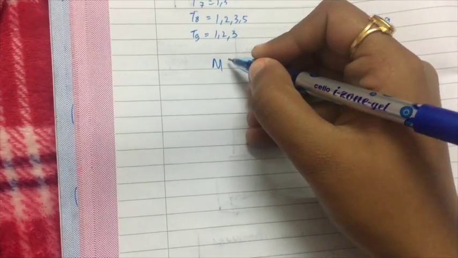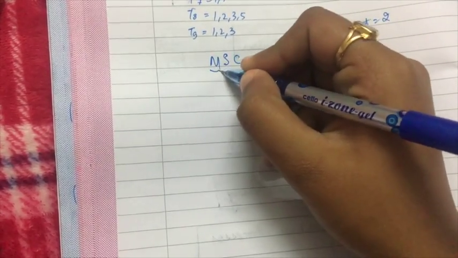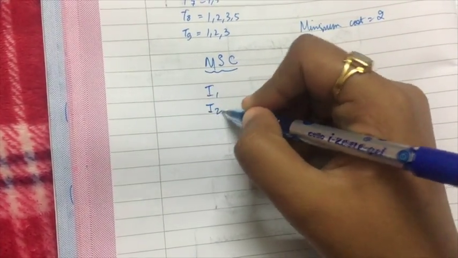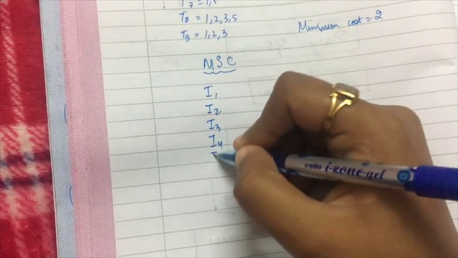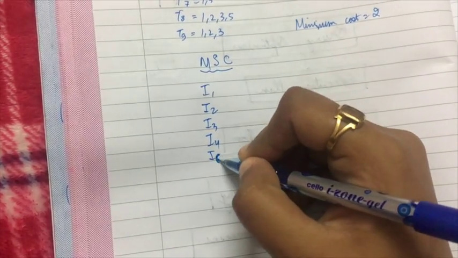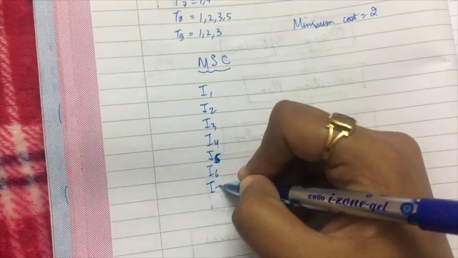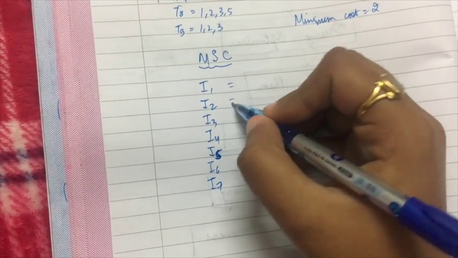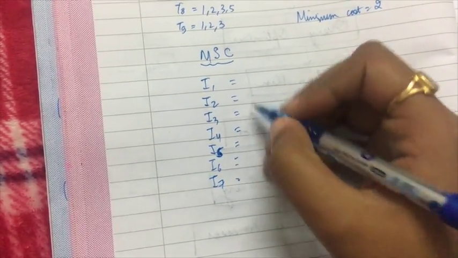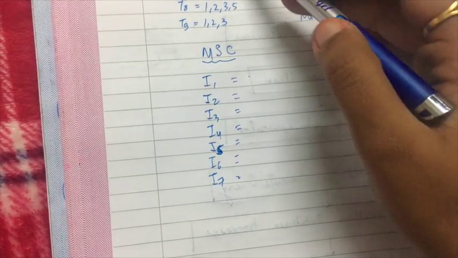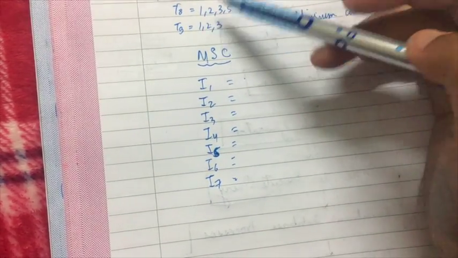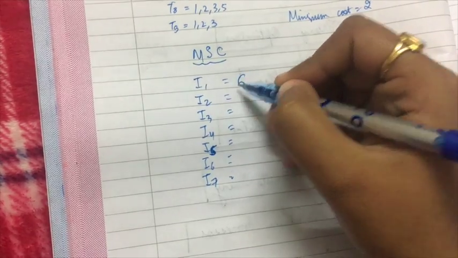suppose this is the minimum support count for item 1, item 2, and so on up till item 7. For I1, 1, 2, 3, 4, 5, 6. It has been purchased 6 times.